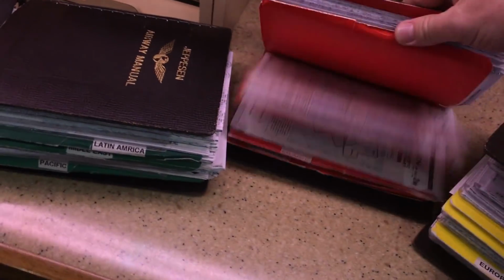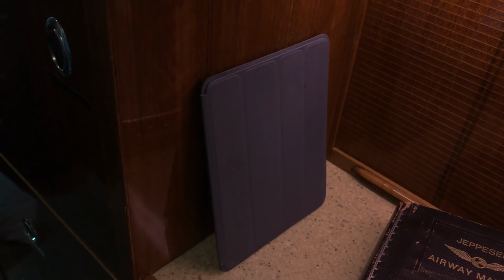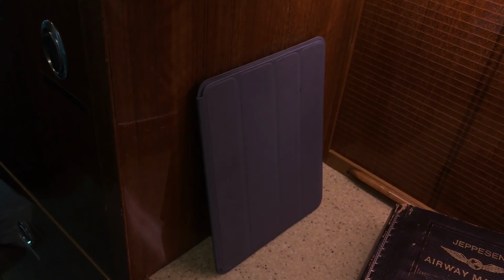Now all of those manuals containing paper charts have been replaced with electronic charts on an iPad. And as you can imagine, the convenience and the ability to manage that chart in the cockpit is far easier on a single iPad than it is using multiple paper charts throughout a flight.